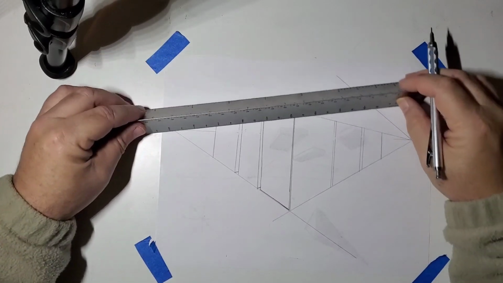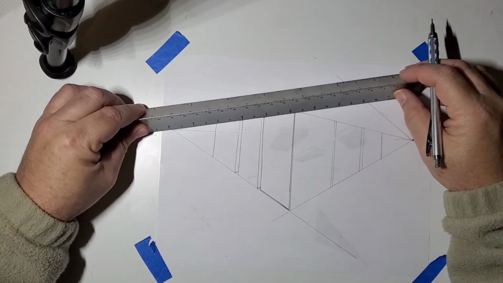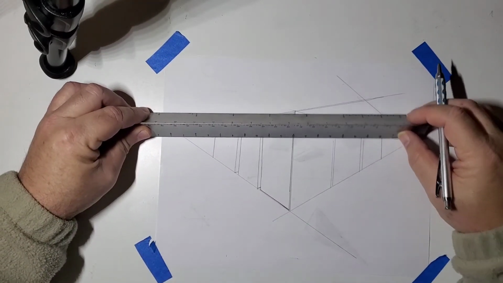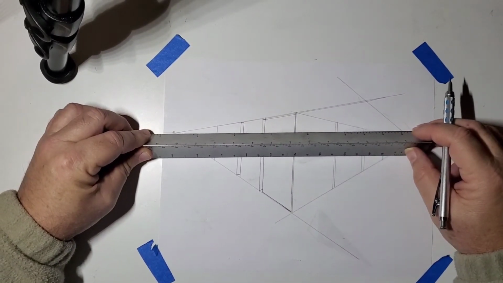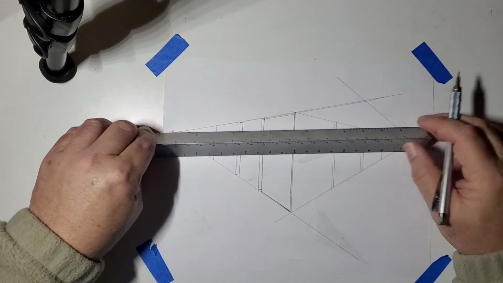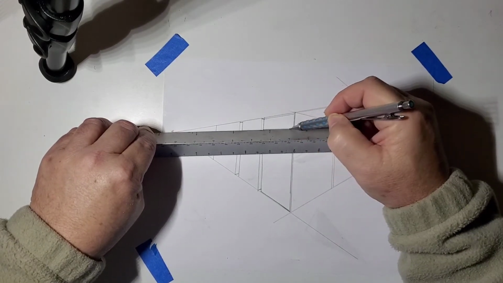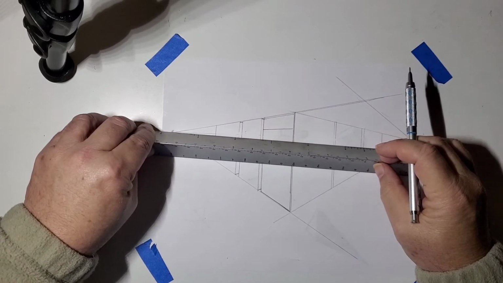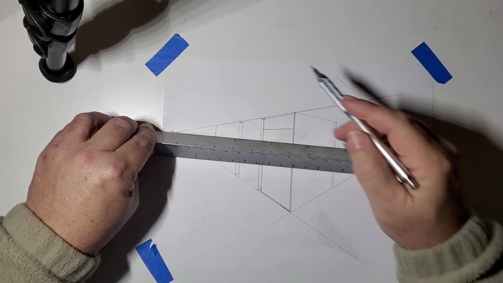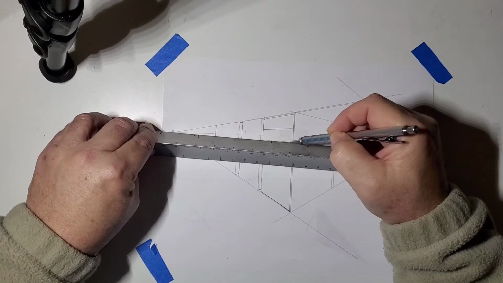Okay, and then what we'll do for the windows and the separations between the window sets. You can space these manually, or you can use a ruler to space these evenly.